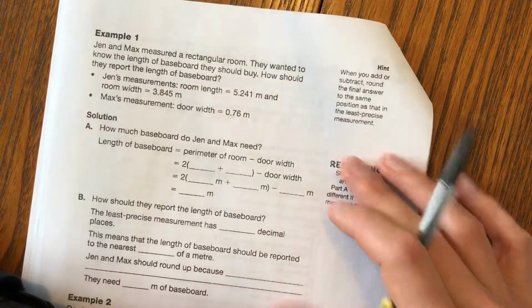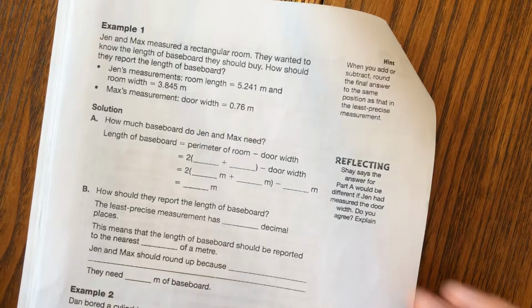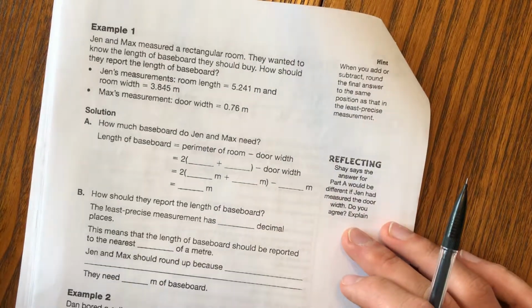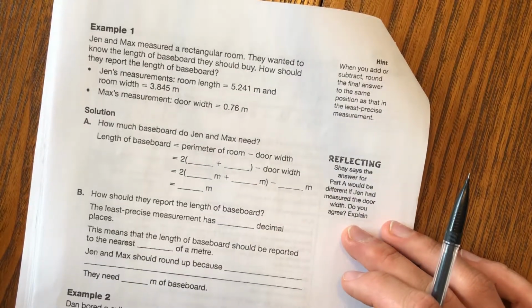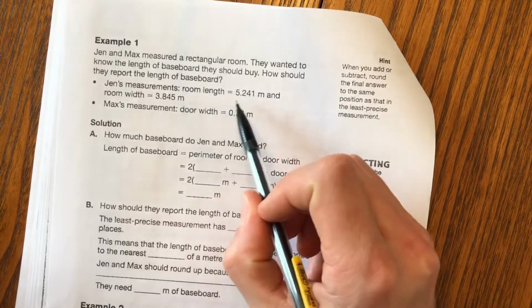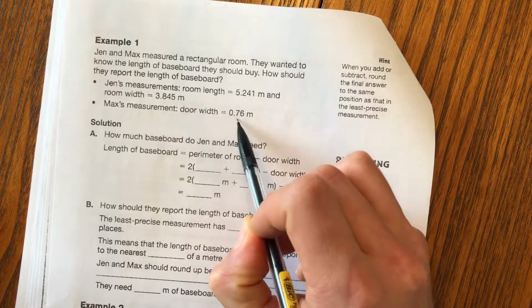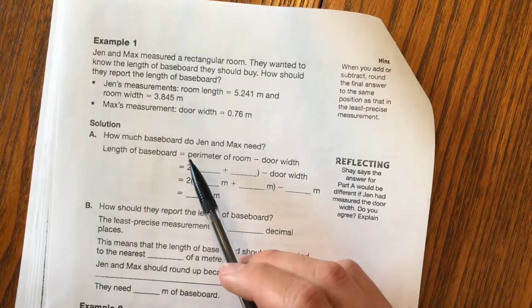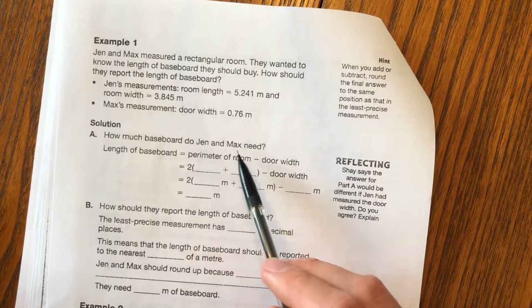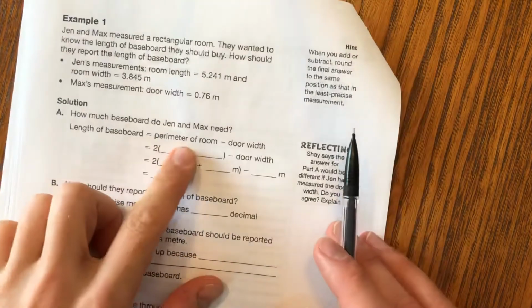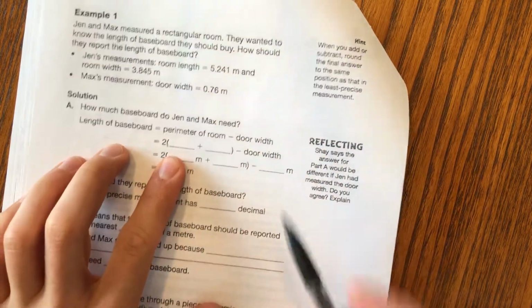All right, example 1. Jen and Max measured a rectangular room. They wanted to know the length of the baseboard. How should we report the length of the baseboard? Jen measured the room as this and this. Max measured the door at this. Solution: how much baseboard do Jen and Max need? The length of the baseboard is the perimeter of the room minus the door width.